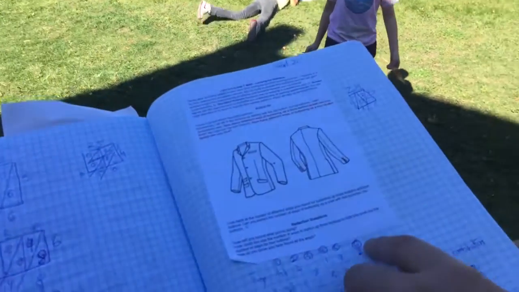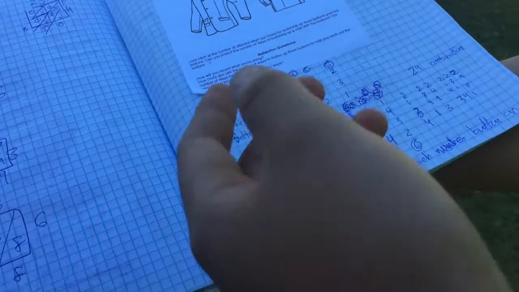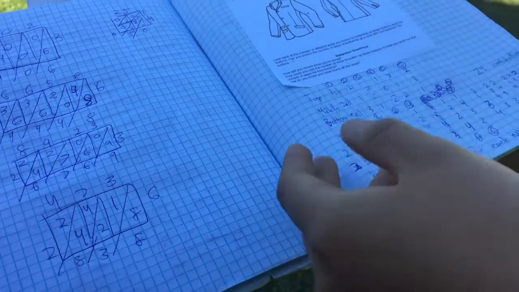I just noticed that 6, which is the number of combinations for 3, times 4 is 24, which is the number of combinations for 4, right? Right. And then I'm figuring if 24 times 5 would be the number of combinations for 5.